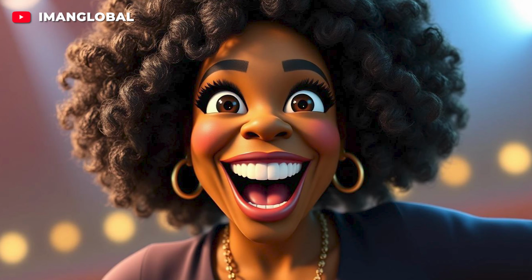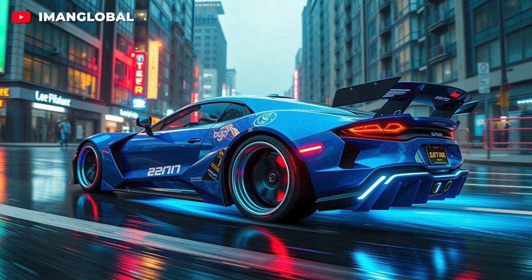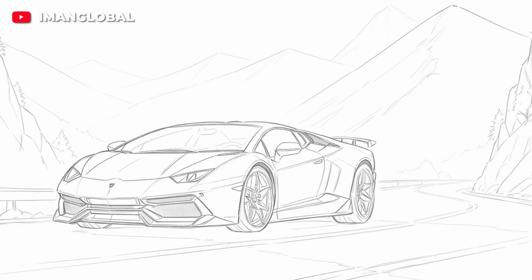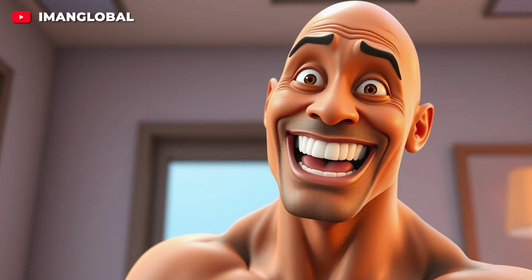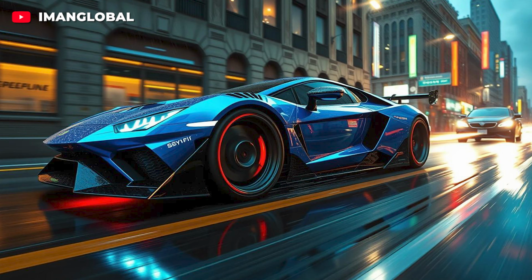Imagine this, a completely free AI that can turn your ideas into stunning artistic images with just a few simple words. Whether it's realistic styles, anime, line art, or even Pixar-style animation, this tool makes it all possible. Sounds unbelievable, doesn't it? Every image you see in this video was created using PicLumen.